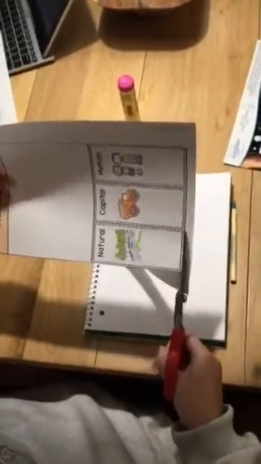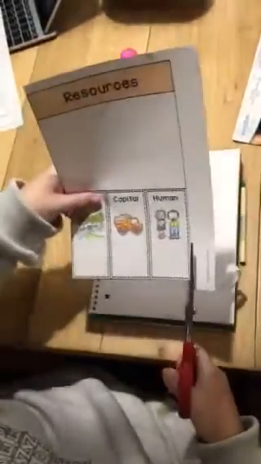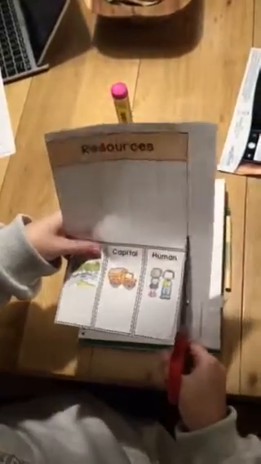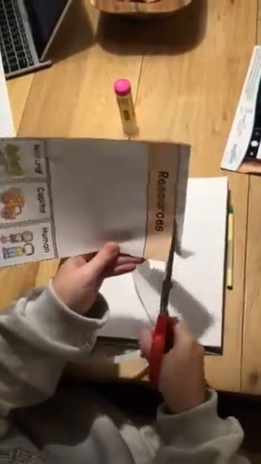Now that we've colored our page, we're going to take our scissors and we're going to cut around the whole box. And don't worry about the dotted lines yet. We'll come back to those. So cut all the way around. Okay. So now we have something like this, and we don't need that.